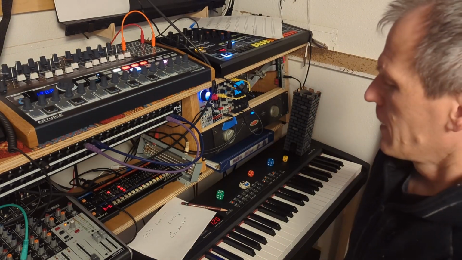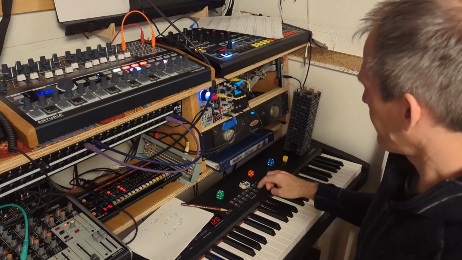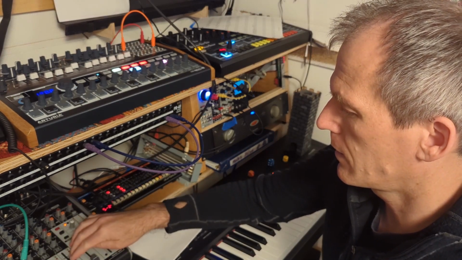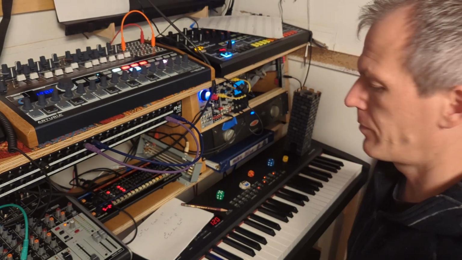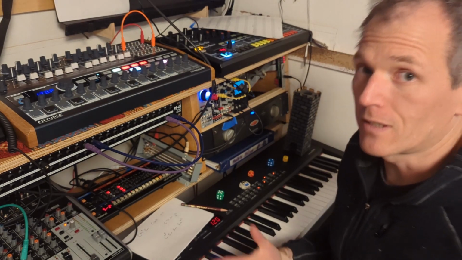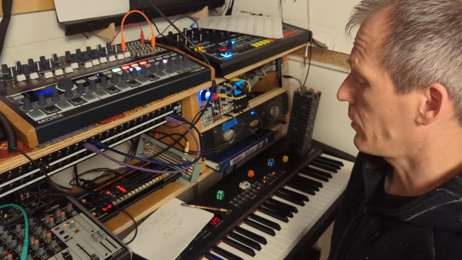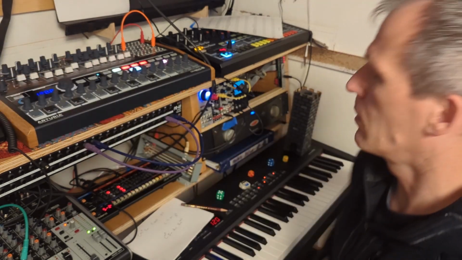Okay, now let's try a bass line. I like the electric bass on this Yamaha. So the simplest thing that we could do with a bass line would be quarter notes, right? Come on.